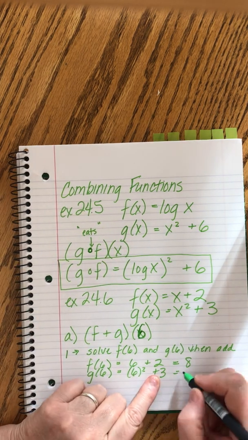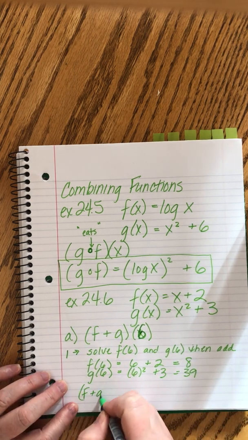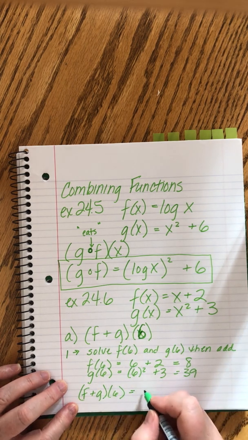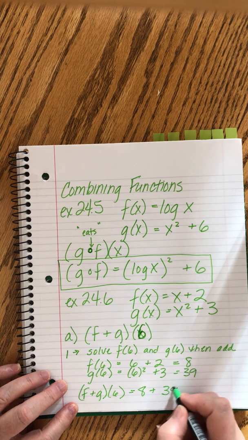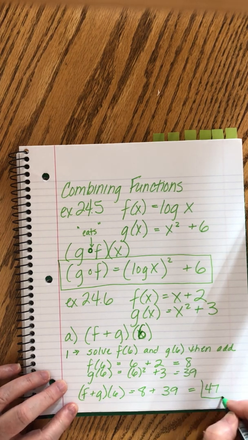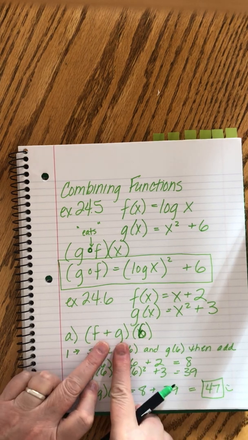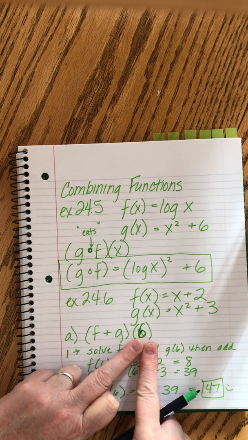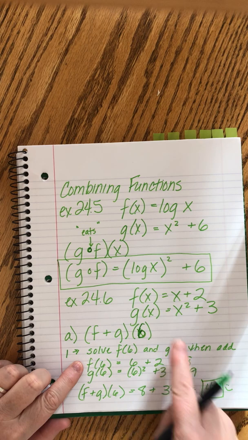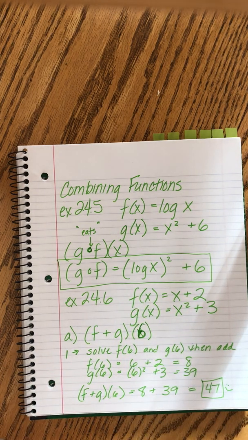This is 36 plus 3 is 39. And then the f plus g of 6 would be equal to 8 plus 39, which is 47. So that would be our final answer for the f plus g of 6. And we did that by solving each of these separately for 6 and then adding the total.